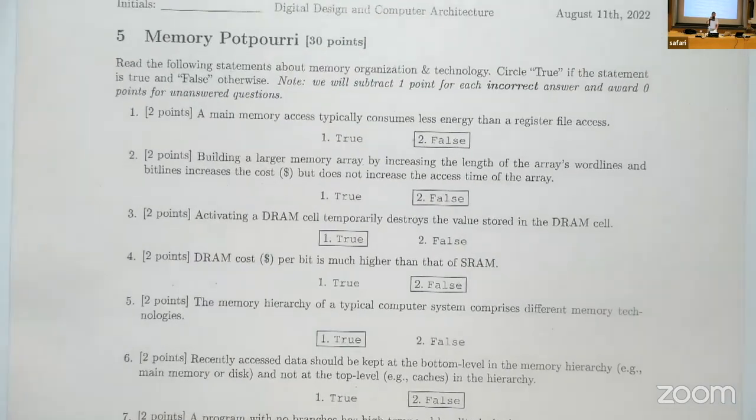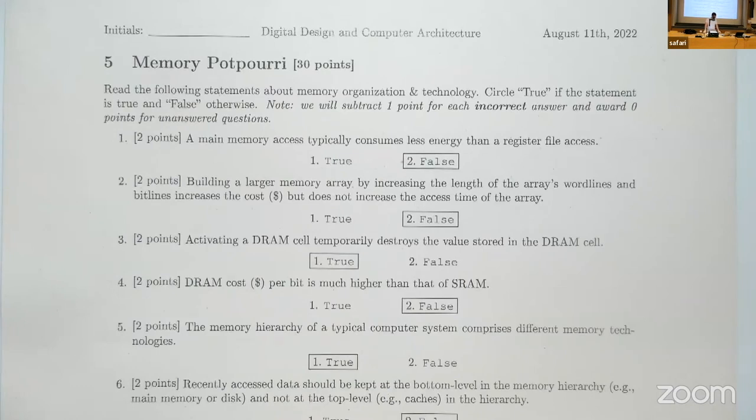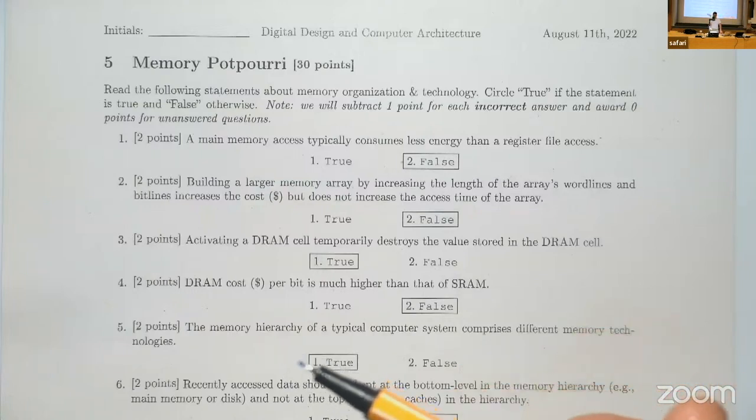Hello. So this is another true/false question. Before I start with the questions, the policy for these sorts of questions is basically if you circle the incorrect answer, we deduct 1 point. If you do not circle any of the answers, if you leave it blank, you don't get any points. And if you do it correctly, for this question you get 2 points for each true/false question.